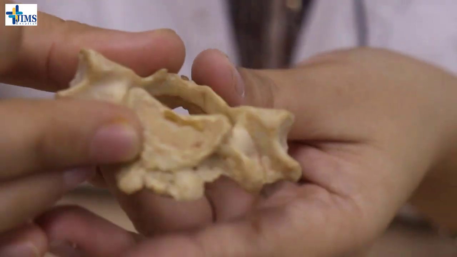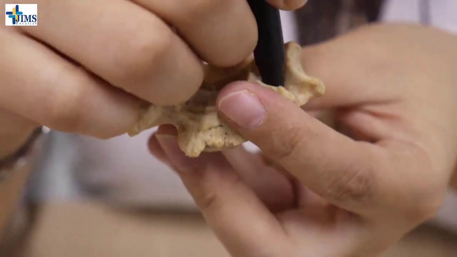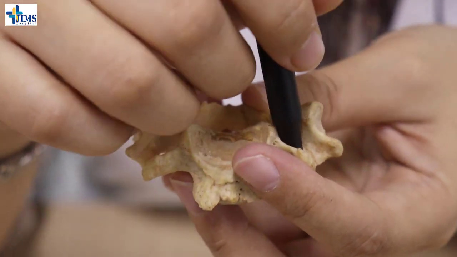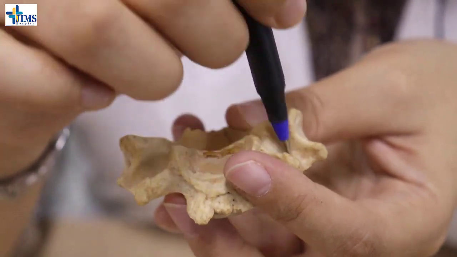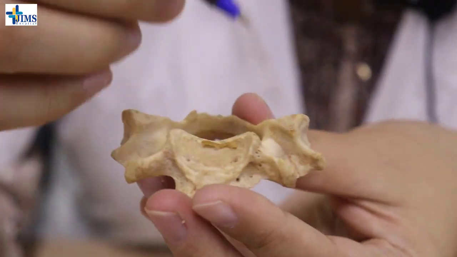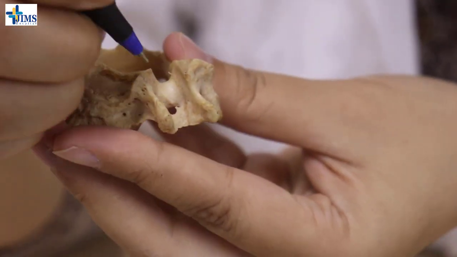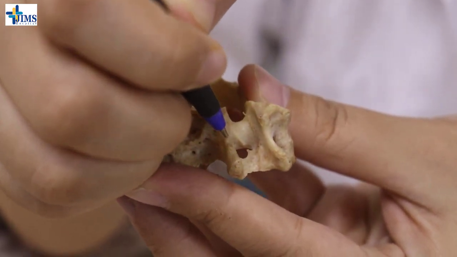So if you see here, this is the foramen transversarium. The foramen transversarium transmits the vertebral artery. The vertebral artery has got 4 parts. So the second part of the vertebral artery will be present here. It transmits the second part of the vertebral artery. This one here we call the anterior root. This comes from the body. So this is known as the anterior root.